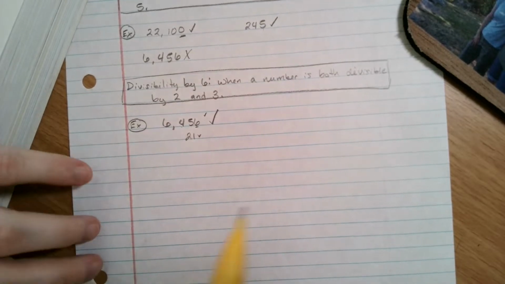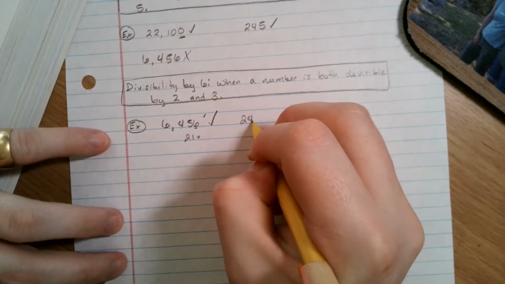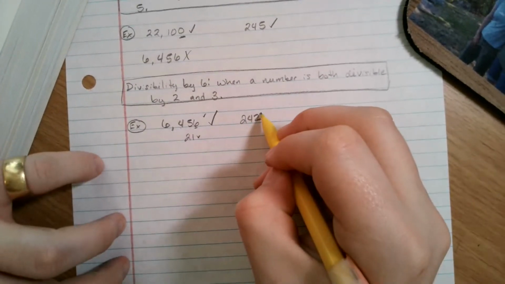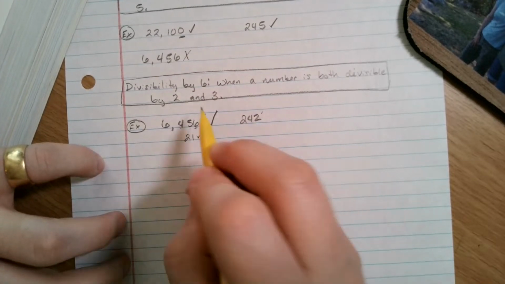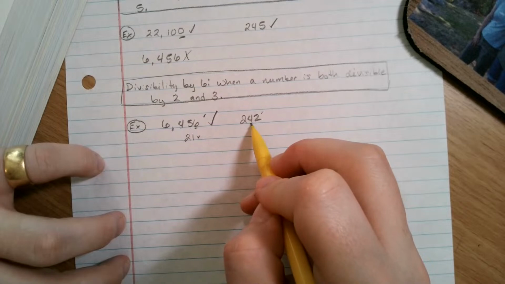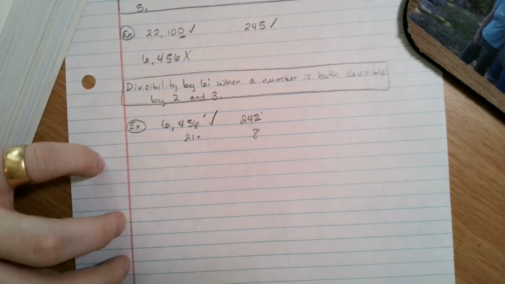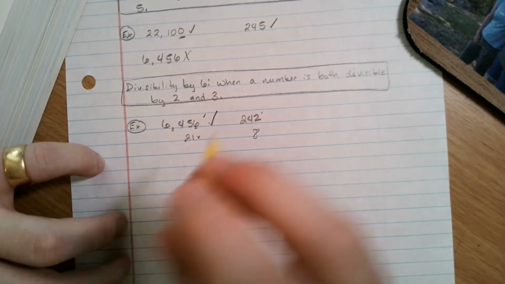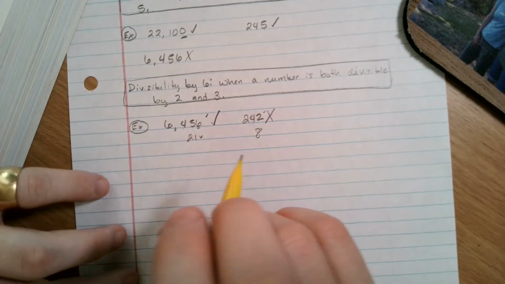We have another example of 242, which is even, so it matches one of the criteria. Now to be divisible by 3: 2 plus 4 is 6, plus 2 is 8, which is not. And because one of the criteria is not met, the whole number is not divisible by 6.